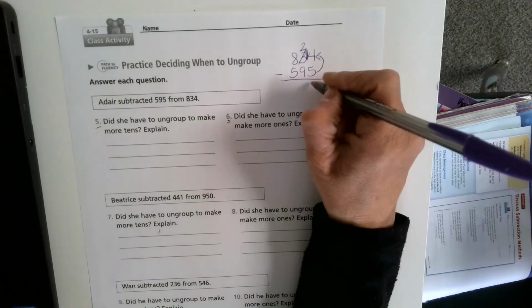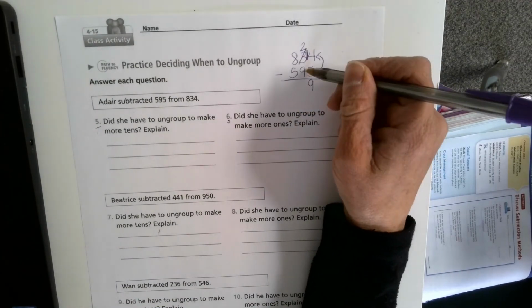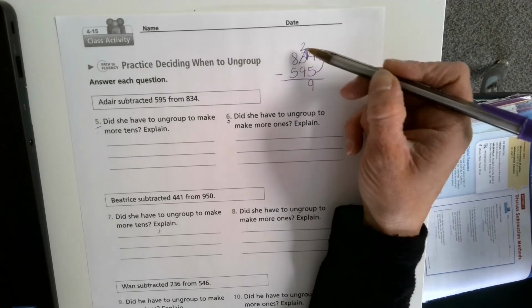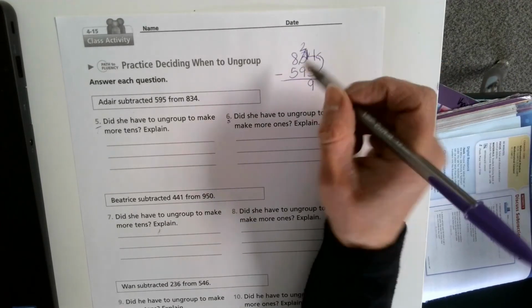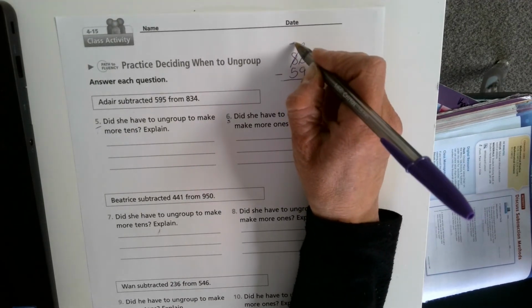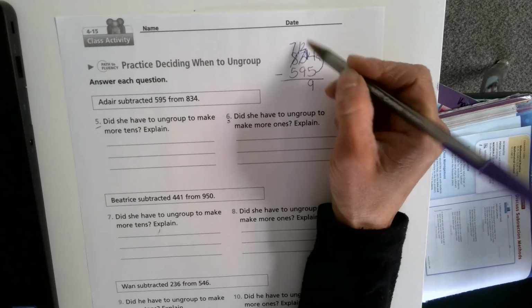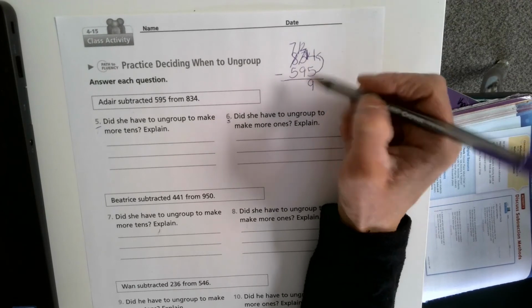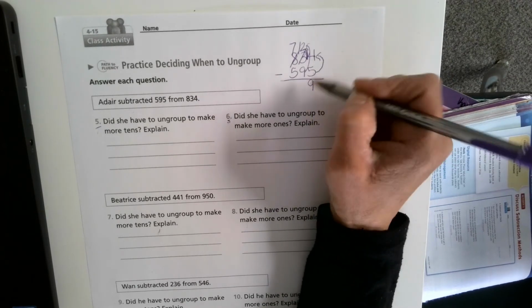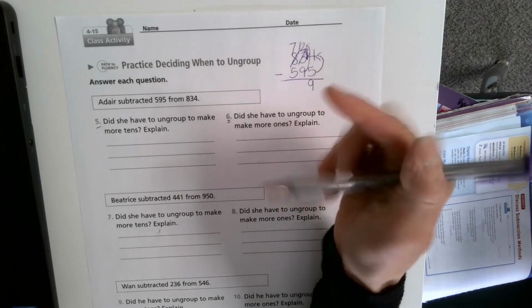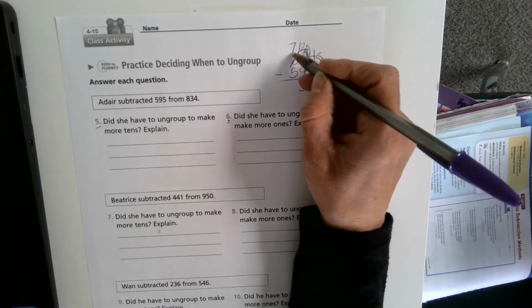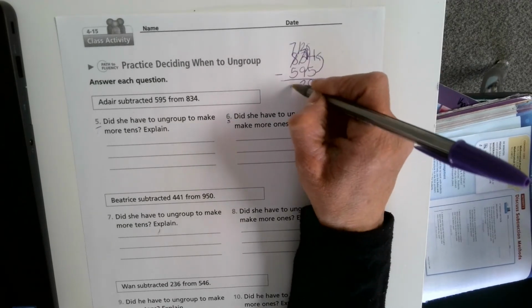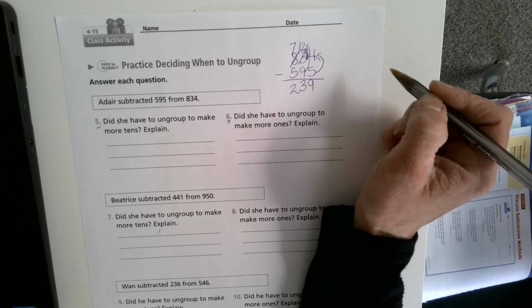That gives me 9. Now can I do 2 minus 9 in my tens place? Absolutely not. 2 is less than 9. 9 is greater than 2. It's not going to work. You need to ungroup the 8 in the hundreds, make it a 7, and give that new 10 to the 2. So you have 12 tens minus 9 tens. 9 in my head, count up to 12. 9, 10, 11, 12. You have 3. And then 7 minus 5. I don't need to make a new group because now 7 is greater than 5, right? So that's just 2. 239 is the answer.